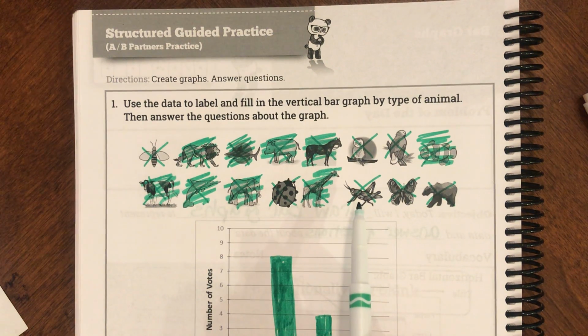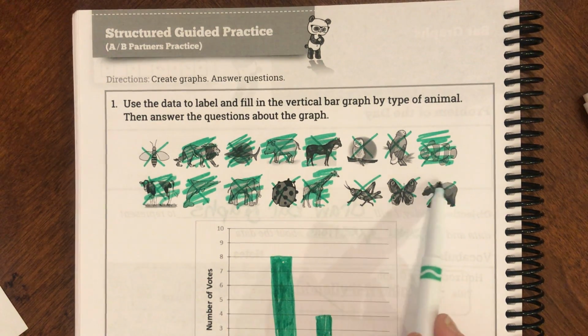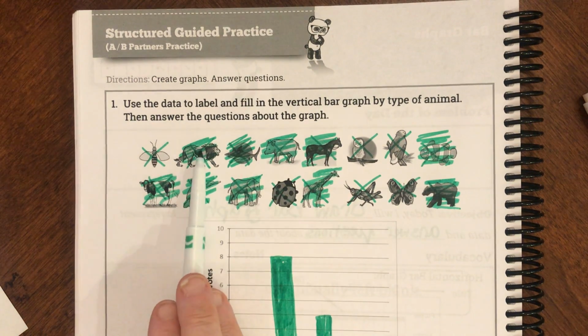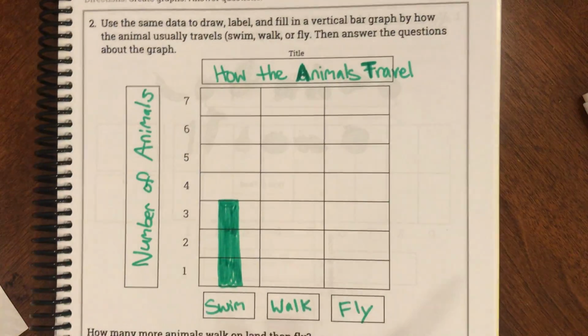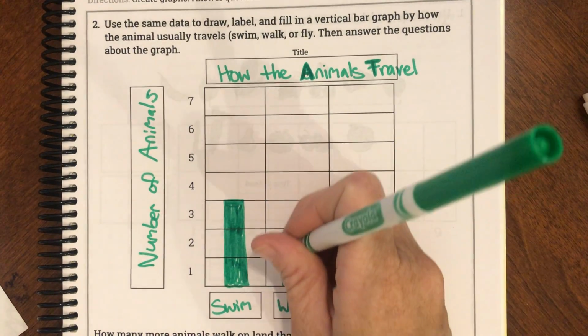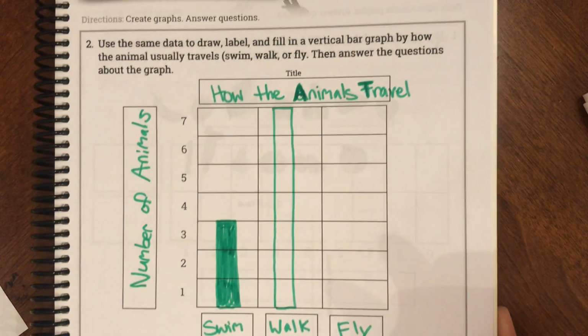Those usually walk or fly? I think we're gonna say maybe fly. So we'll maybe leave him. So we'll say 7. Let's double check that. 1, 2, 3, 4, 5, 6, 7. Okay, so 7 walk. Oh, good, I didn't include my grasshopper. There would not have been any space for him.